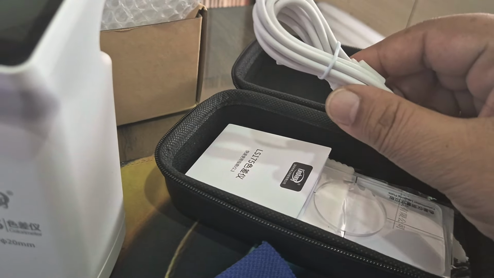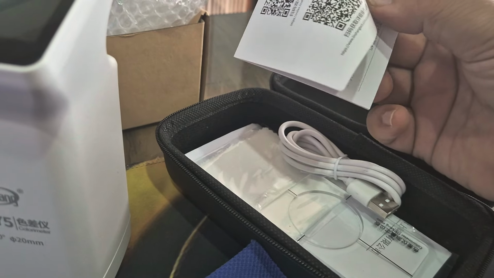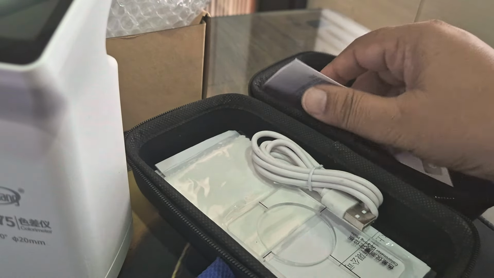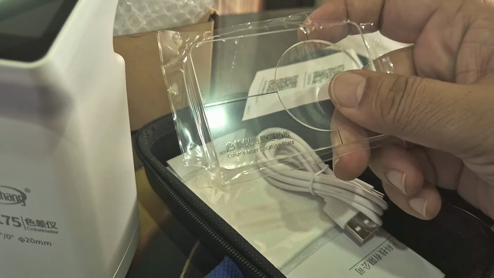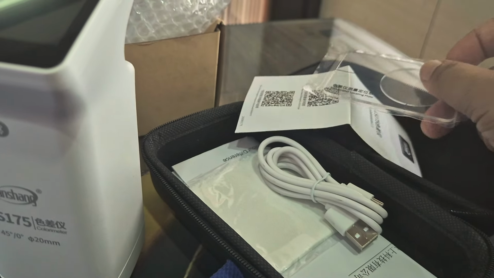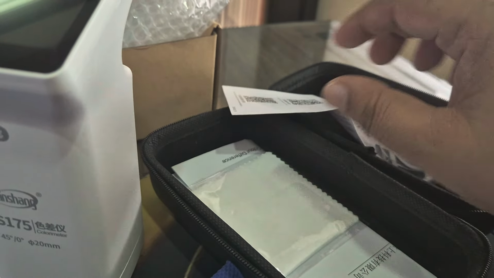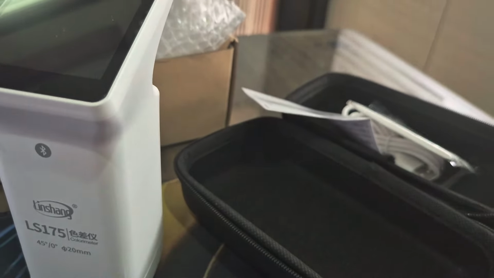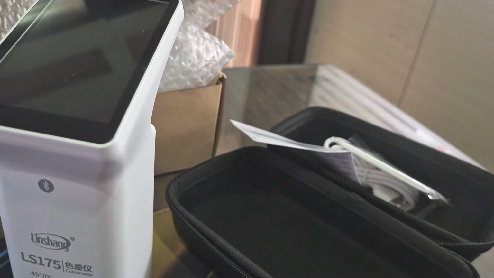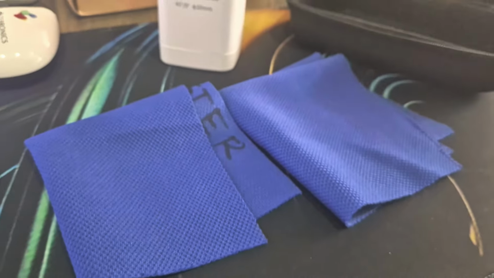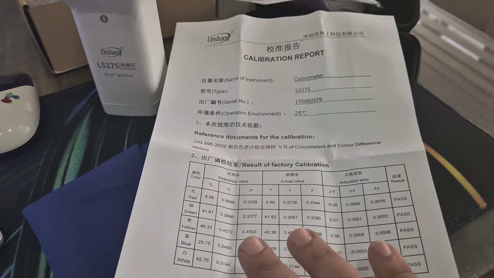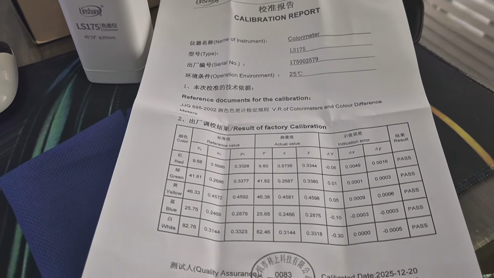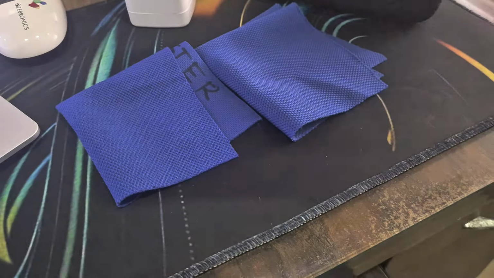It comes with this USB cord, the manual. This is the manual. This is the locating plate, which you can use for locating the area. This is a lint cloth, and this is the calibration certificate, which is supplied by the company.